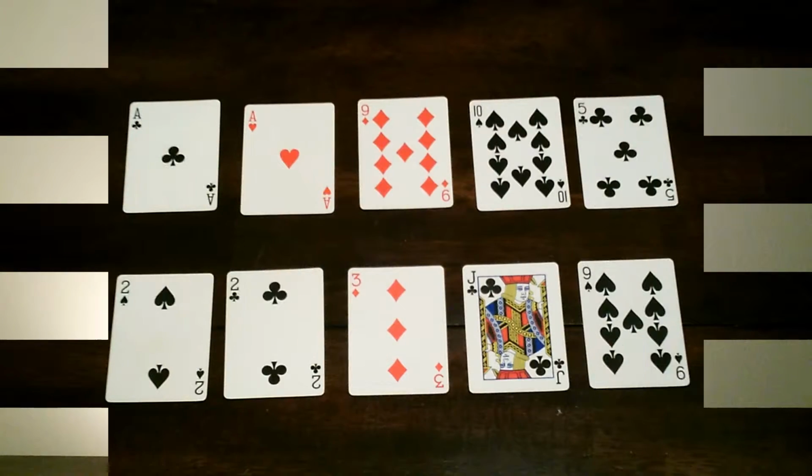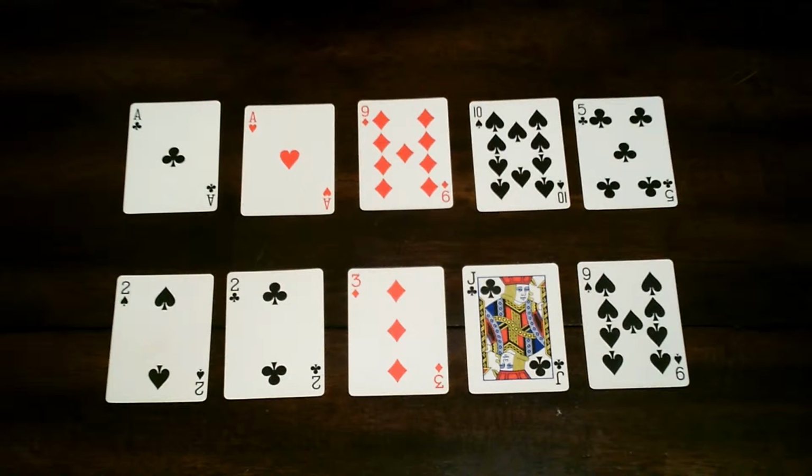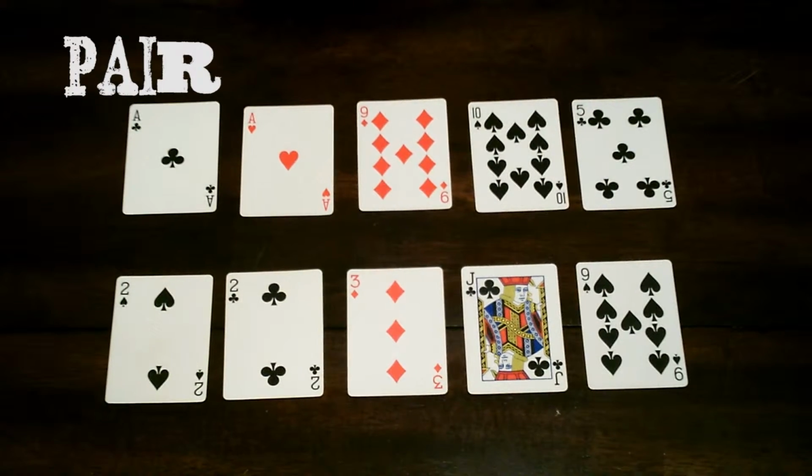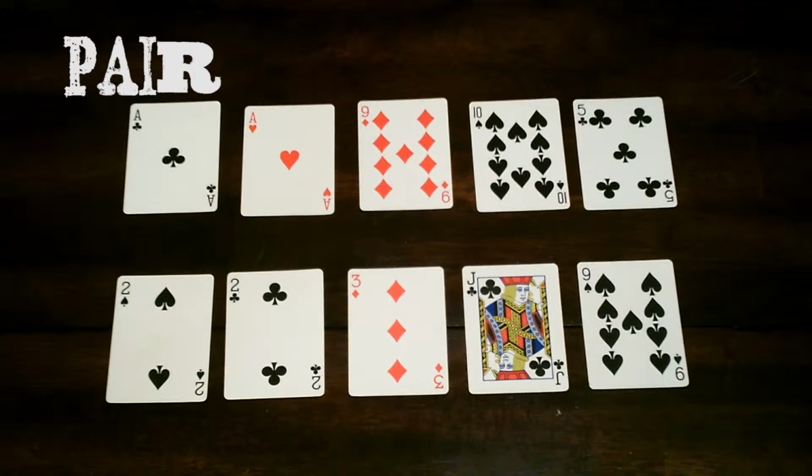A poker hand is a combination of 5 cards that are ranked in order of strength. In Holdem, you use 2 initially dealt cards and 5 community cards to make your poker hand. The following poker hands are presented in order of strength from weakest to strongest. The weakest poker hand is a pair. A pair is 2 cards of the same rank.